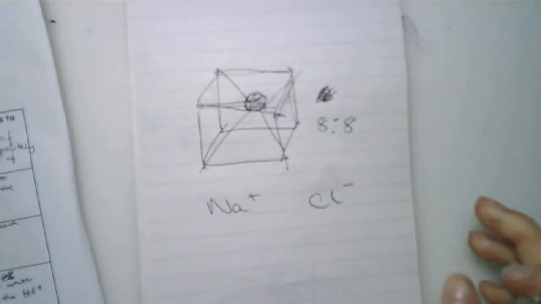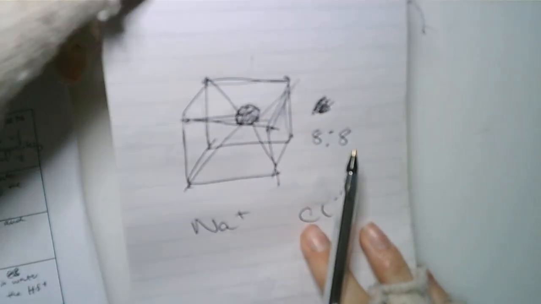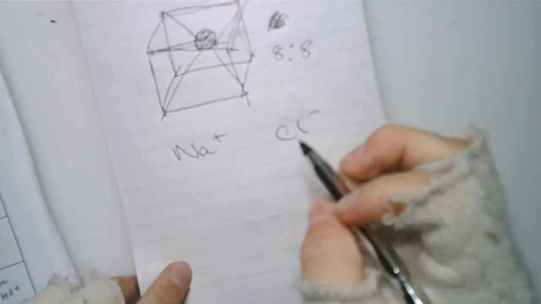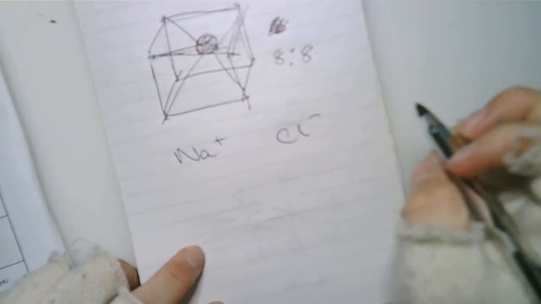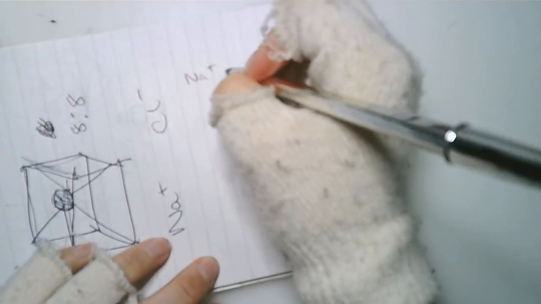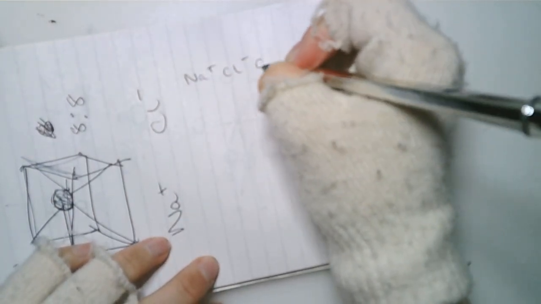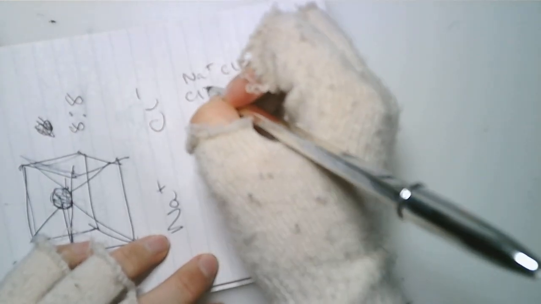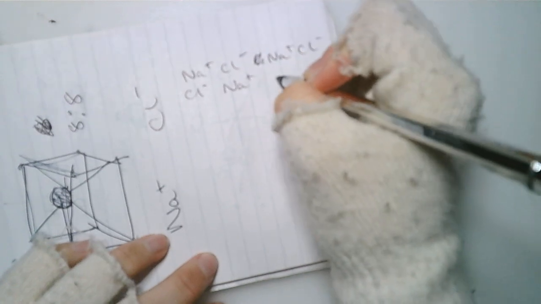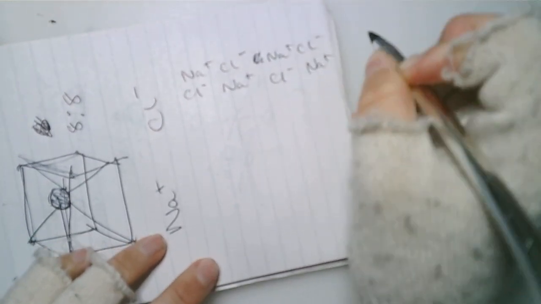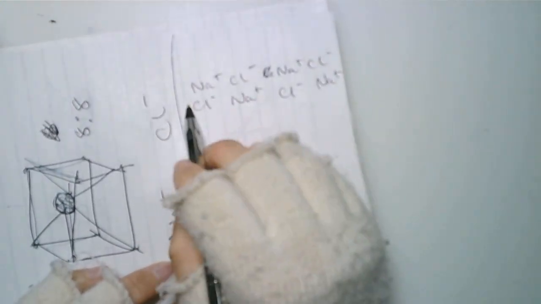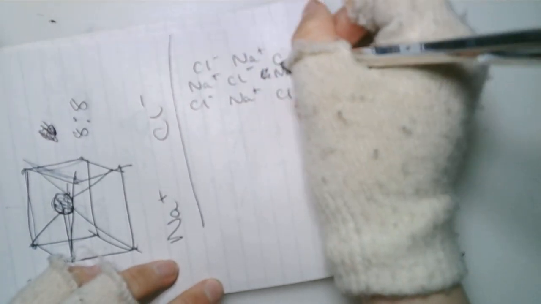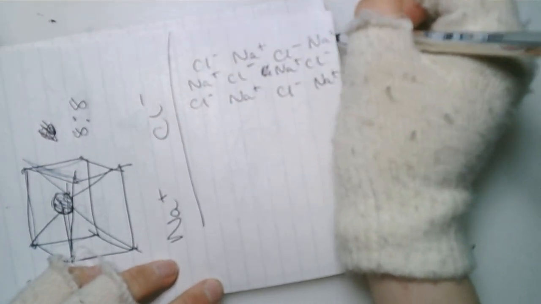Now, they're also brittle, because if you have sodium chloride, and then you have chloride, sodium, chloride, sodium, that's usually how it's laid out, in little rows where everything's all perfect and opposite charges are next to each other.